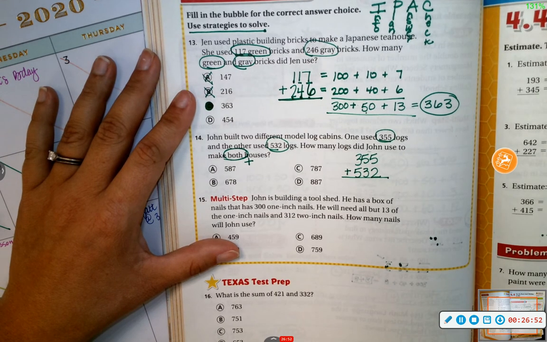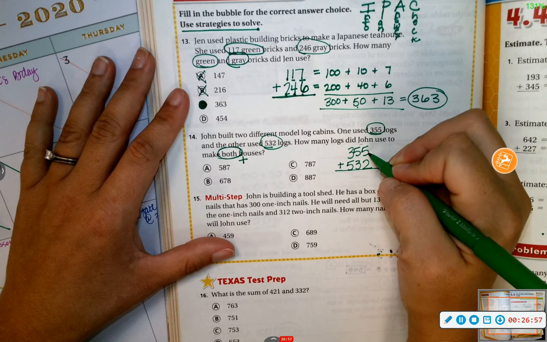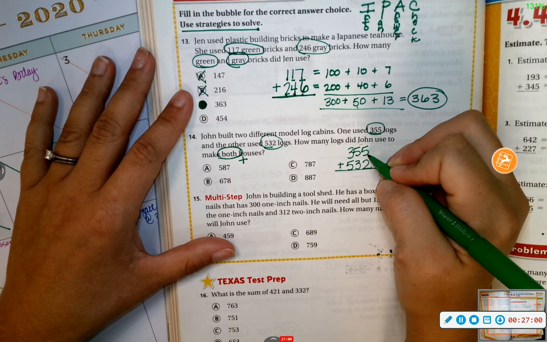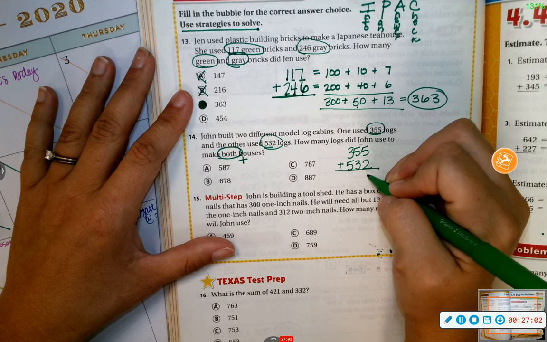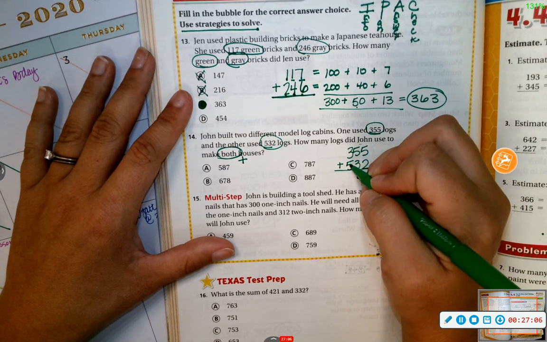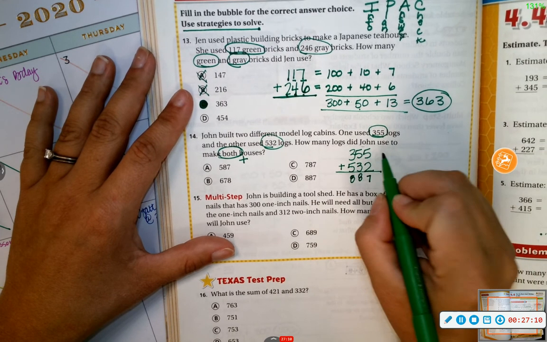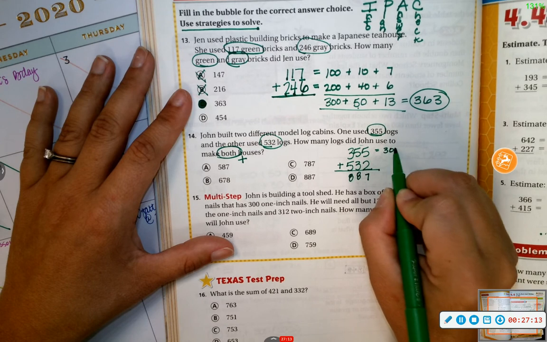Okay. This time I'm just going to add straight down so you can see the correct answer without breaking it apart. 5 plus 2 is 7. 5 plus 3 is 8. And 3 plus 5 is 8. 887. Now if you went ahead and broke it apart, it would have looked like this.